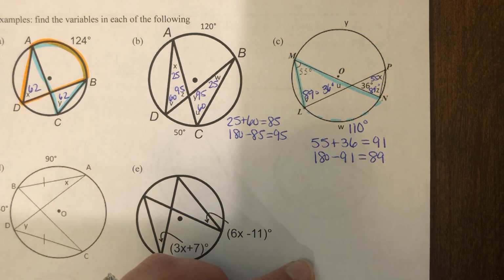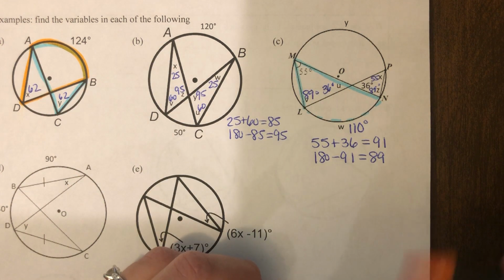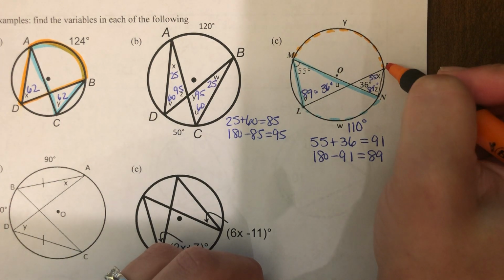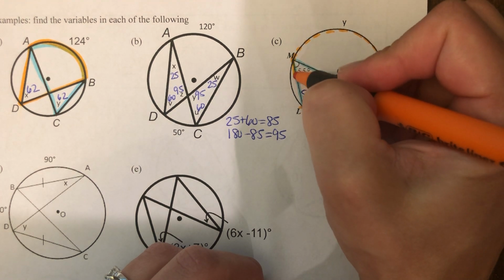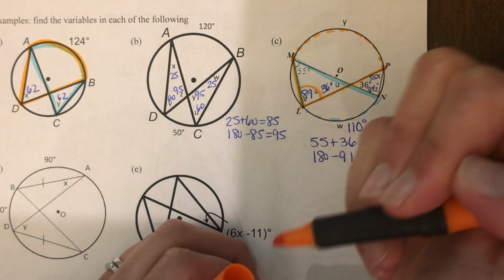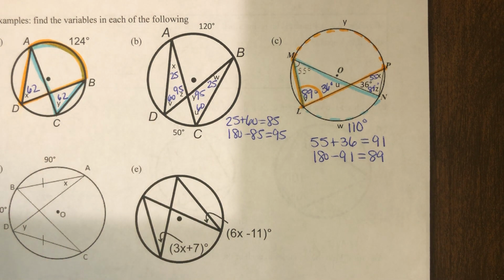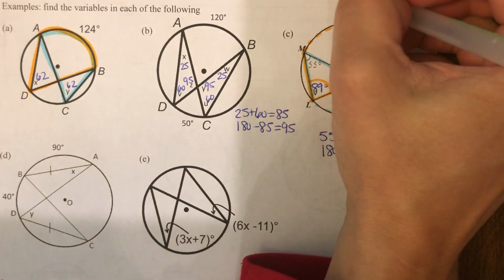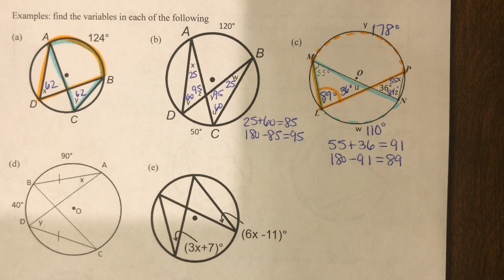All right, last thing they want is this arc out here, Y. Let's see if we can follow the arc back to an angle. So it's at P, I'm going to follow it back to L. It's at M, I'm going to follow that back to L. That goes with 89 now. So I'm going to be doubling. So 89 times 2 is 178. All right, next picture.